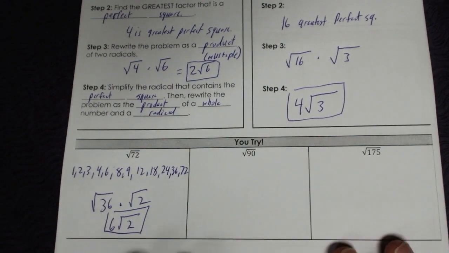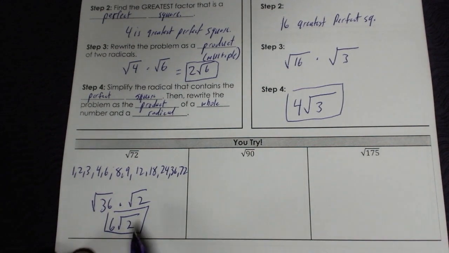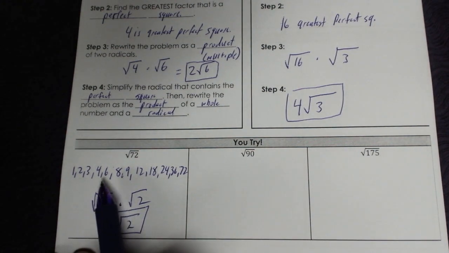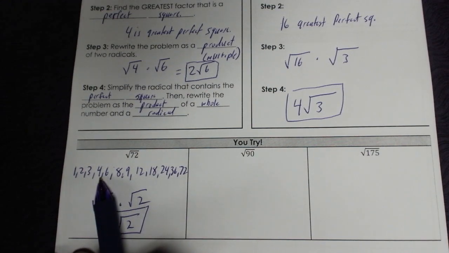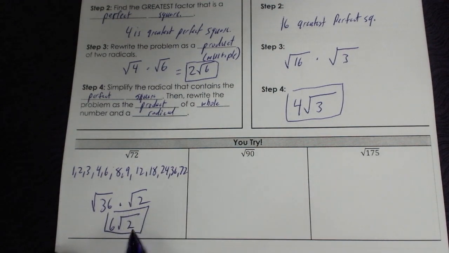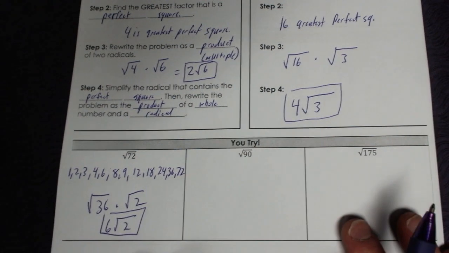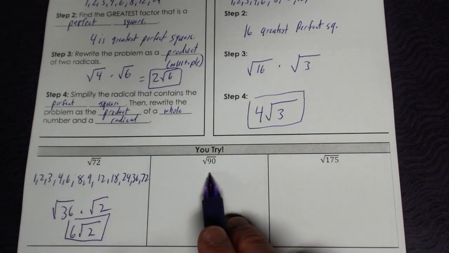Okay? Now a question might come up, and we'll probably work this later. If you pick a number that's lower than 36, like choose 4, you're going to have to break it down twice. And we'll go over an example like that probably tomorrow. So let's continue with page 90.